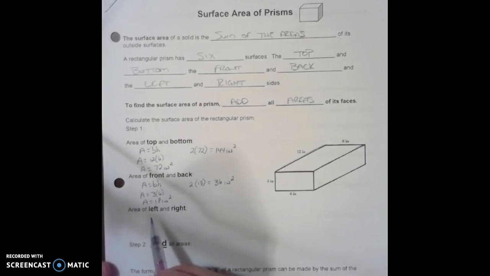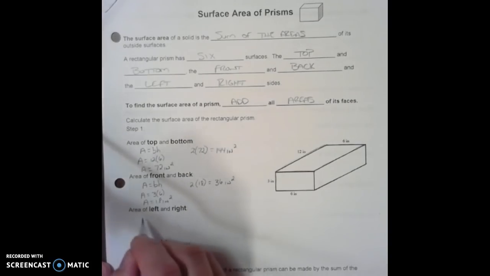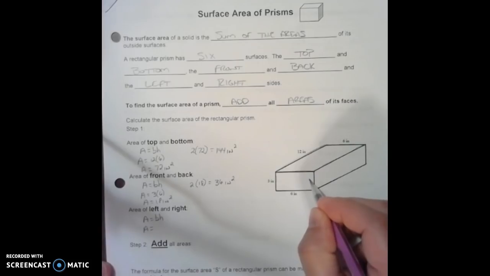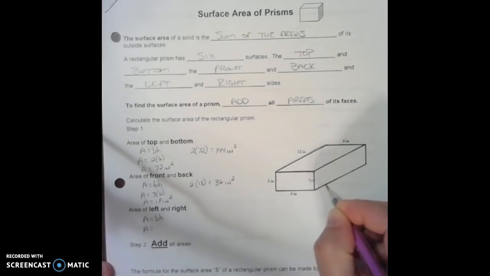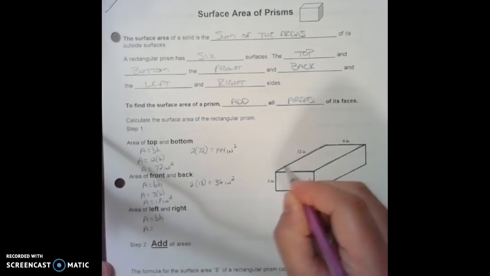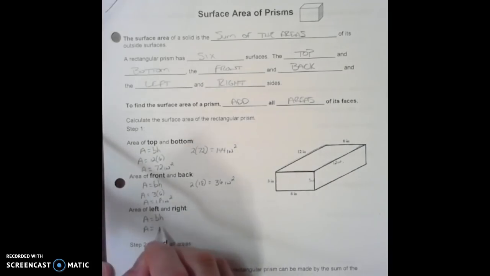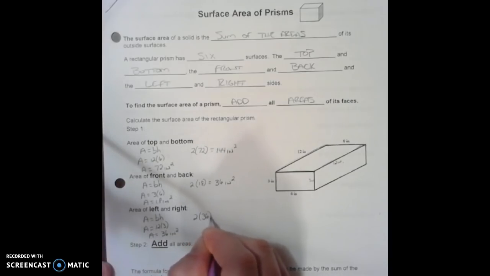Now we'll find the dimensions of the left and the right side so we can get their areas. So once again, they're rectangular. Area equals base times height. And looking at the dimensions here, well, I know this side right here, this is also 3 inches like we had on the other side. And this segment right here is the same as this 12-inch segment right here. So the dimensions of this side are 3 inches by 12 inches. 3 times 12, or 12 times 3. And that gives us 36 square inches. But again, the left and the right are the same, so we should double that. 2 times 36 is going to equal 72 square inches.